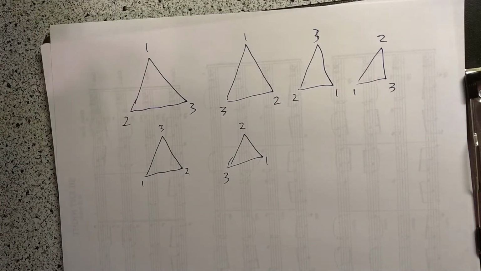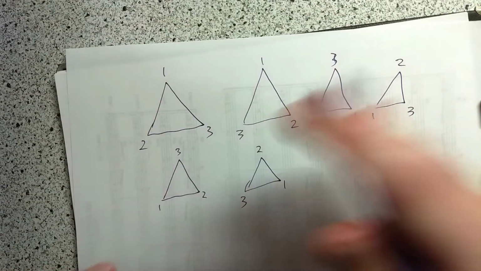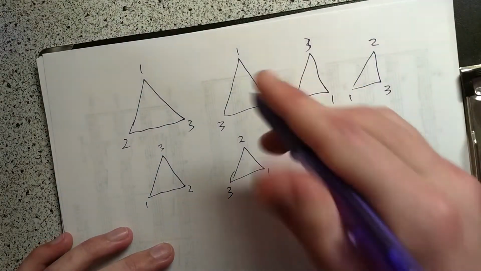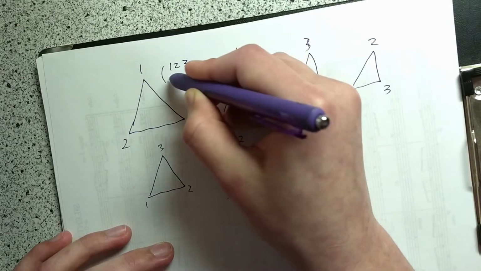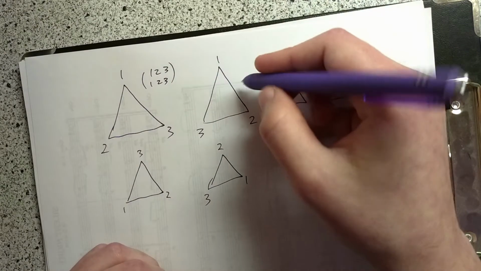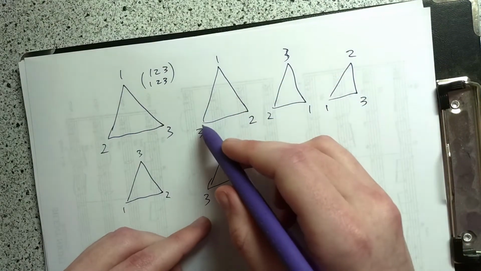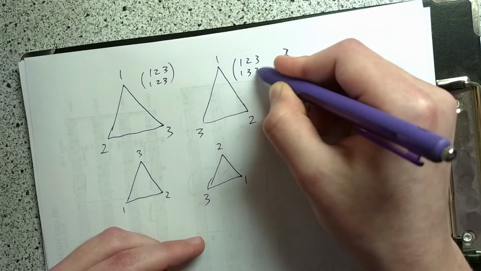And it actually turns out these correspond precisely to the permutations of 3 elements. So this would be just the permutation where you do nothing. This one, we swapped 2 and 3, so this would be 1, 3, 2.